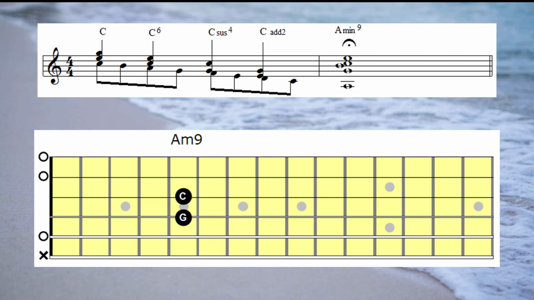Anyway, let's have a listen to these examples with the descending C major scale, with the C triad on top of some of the notes, and then ending with various chords from the key of C major.